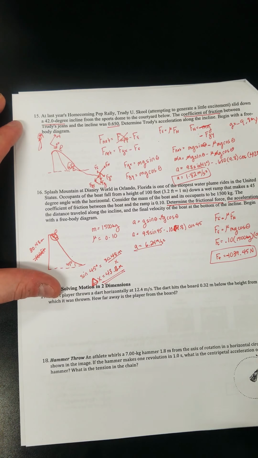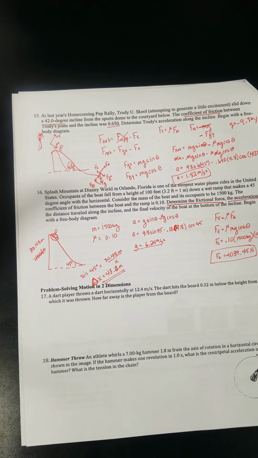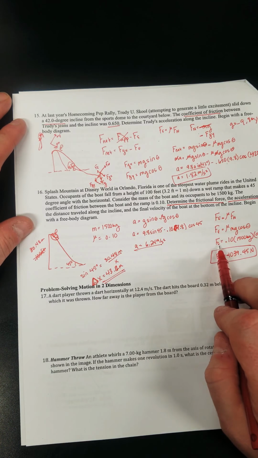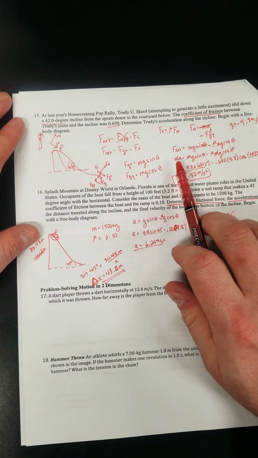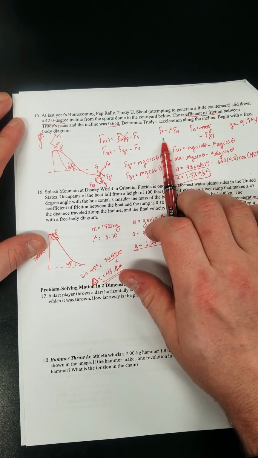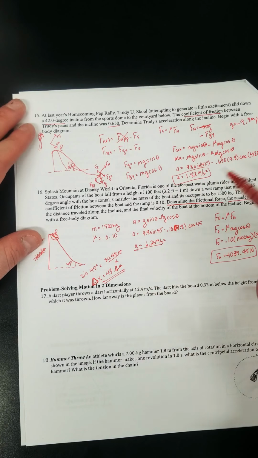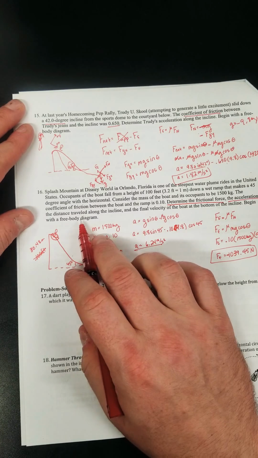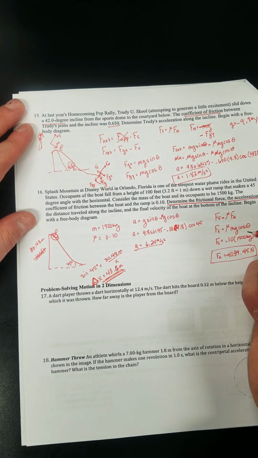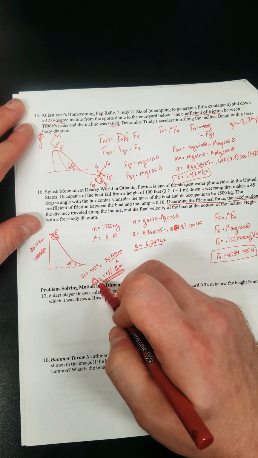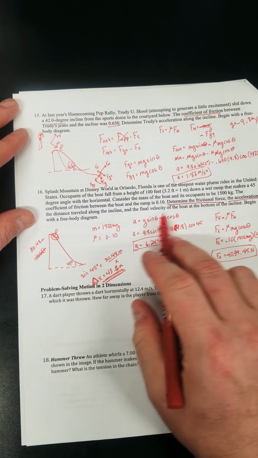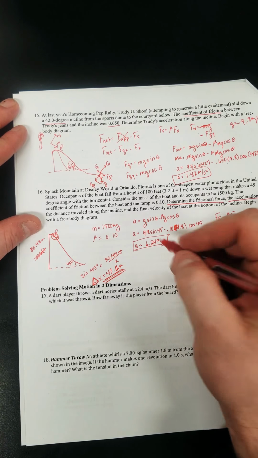Now you might be wondering, why is that so massive? Well, that's massive because we put the weight of the boat in there this time. If we're just finding the acceleration, the masses canceled out up there, so we didn't really need them. But if you're actually finding that force of friction, you're going to have to put the mass in there. So the distance traveled along the incline is just our distance of the incline. So we have a delta x, an acceleration, and a force of friction, and we need the final velocity at the bottom of the incline.